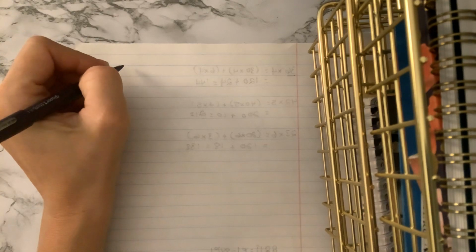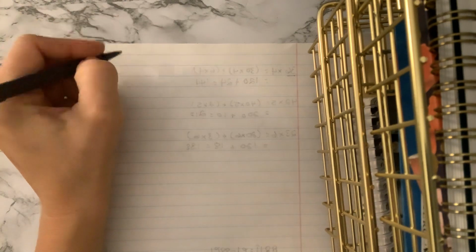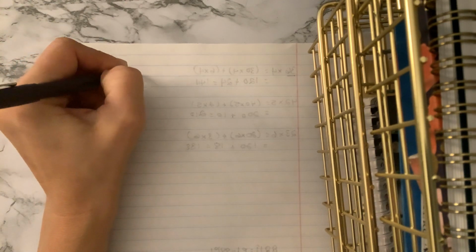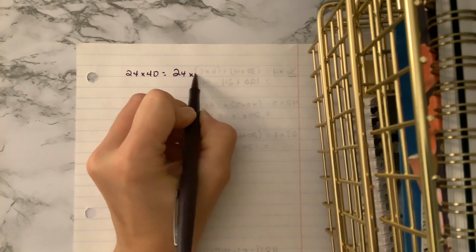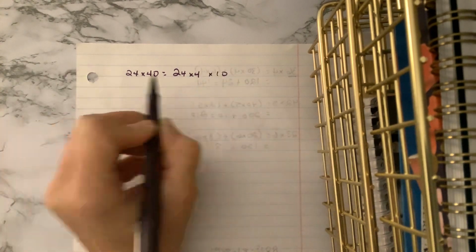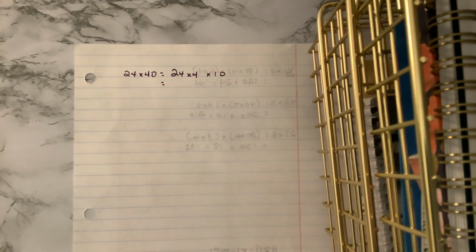Let's do a couple examples where we practice multiply by 10 last. Let's say 24 times 40. So we're going to focus on the 24 times 4 part and save our 10 for last.